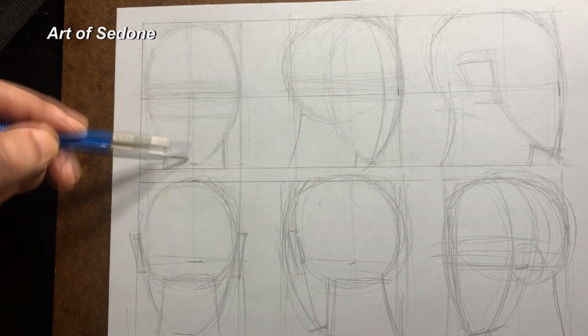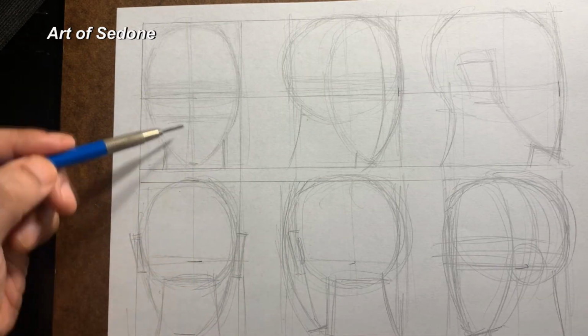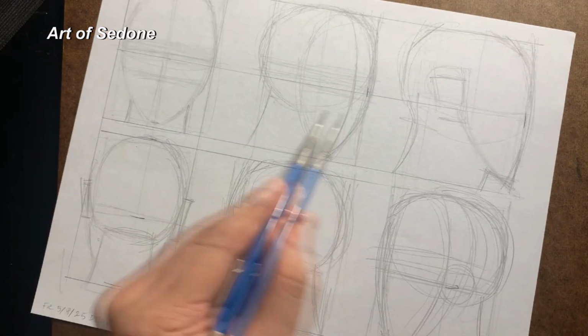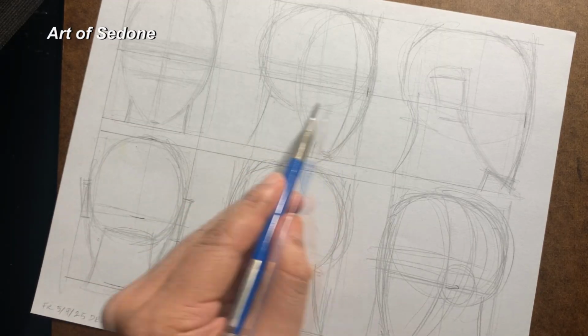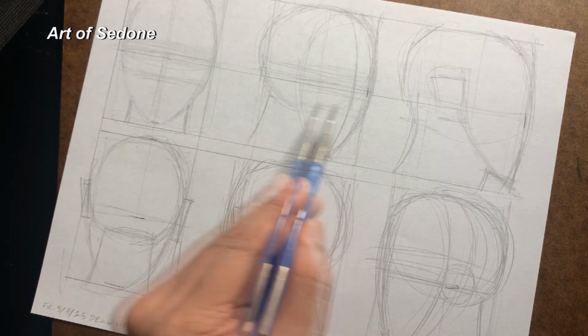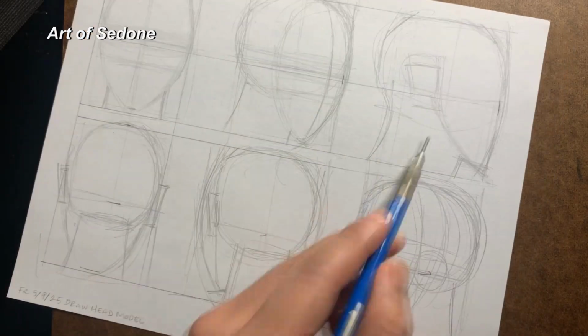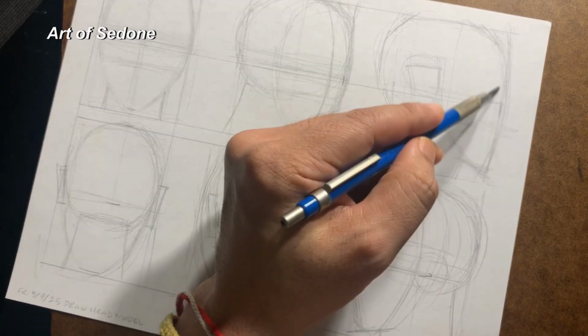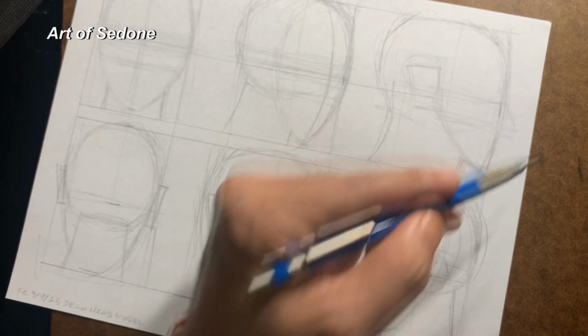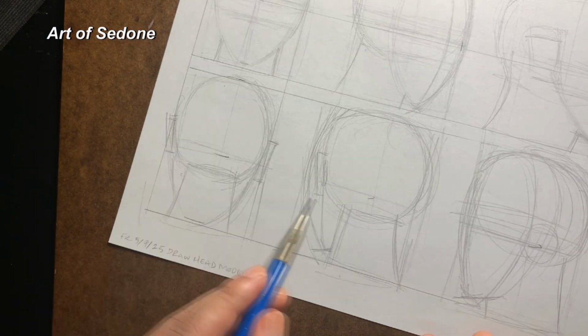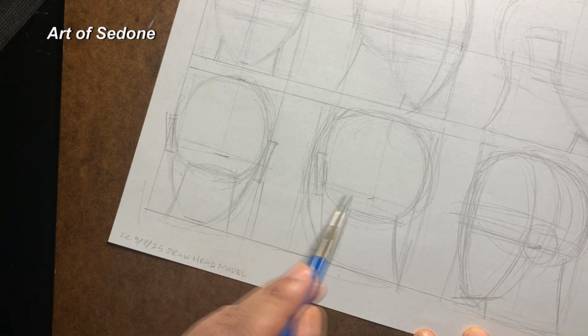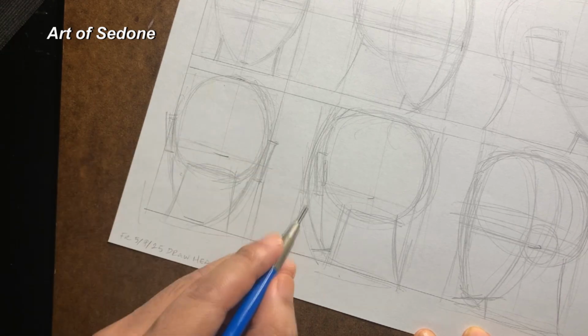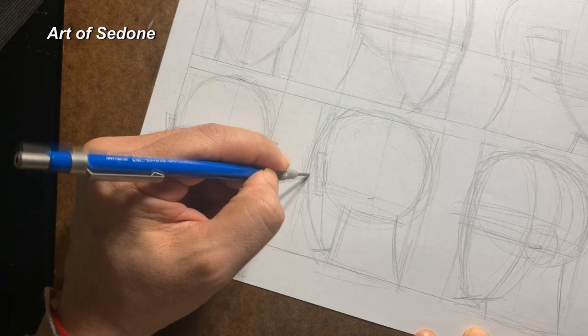If this is the line right here, you can adjust that, so that's why it's good to use a light pencil like this. Same with this. You might not see very much of it on this view right here.